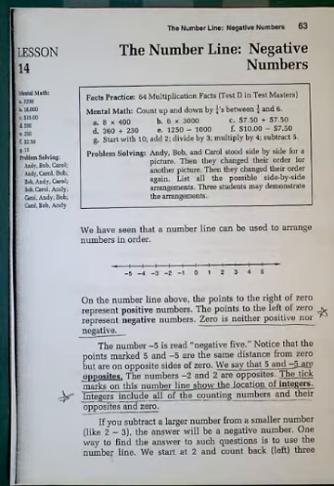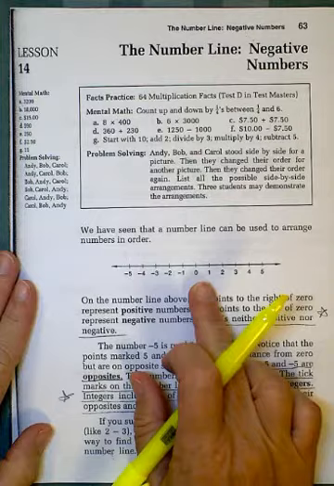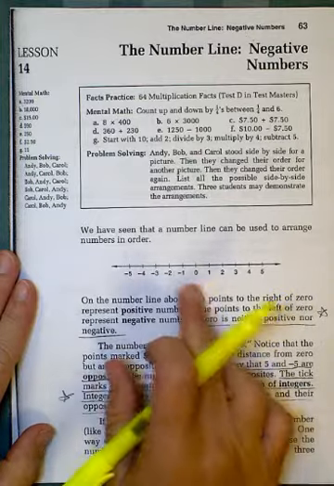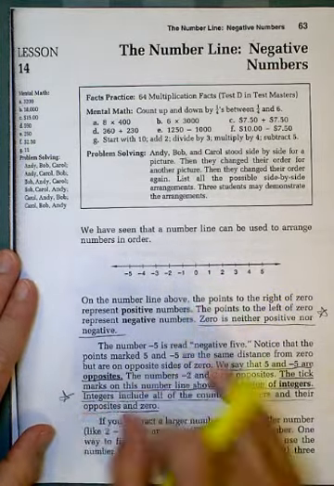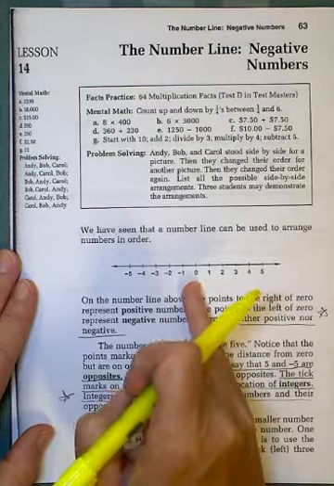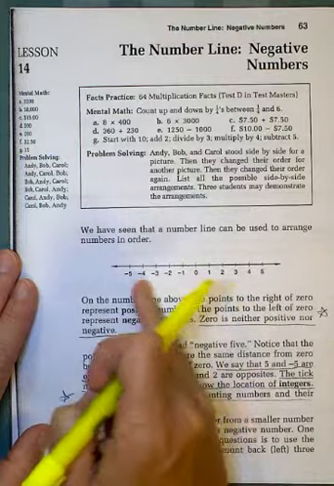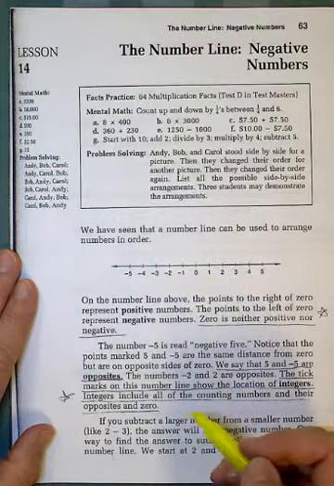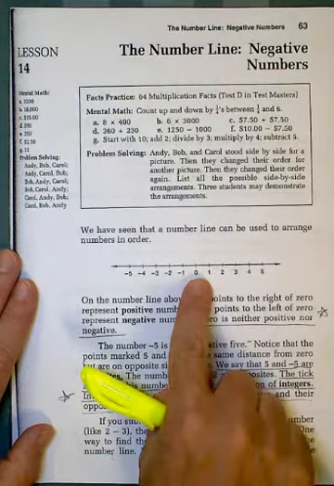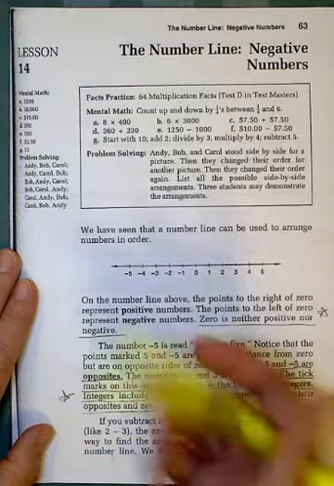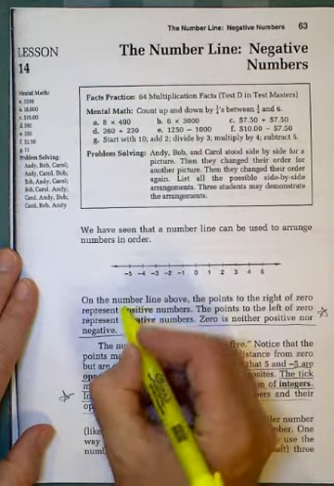You've seen these before. Number lines have numbers in order. They commonly have a 0. Numbers as we go to the right get larger. Numbers as we move to the left get smaller. The numbers to the right of 0 are called positive numbers.